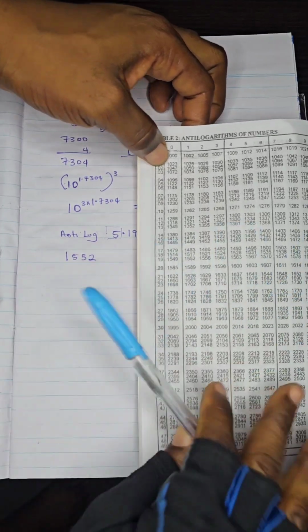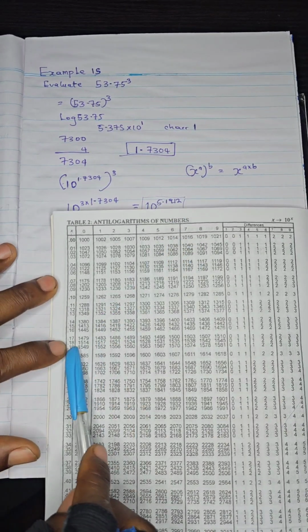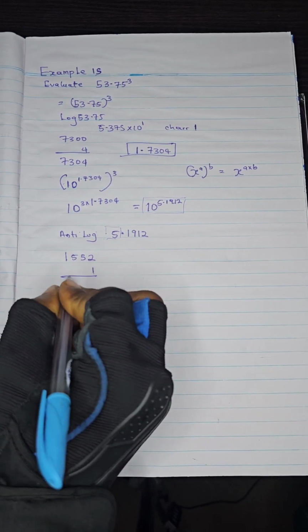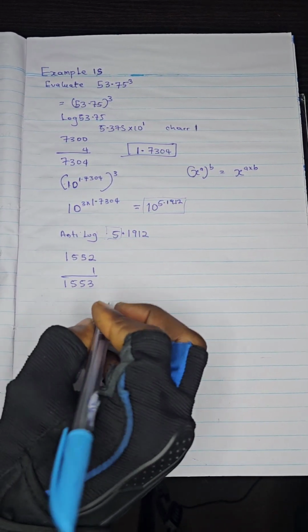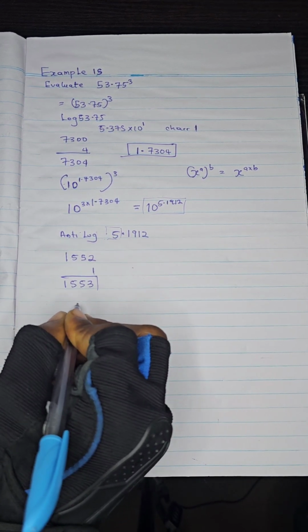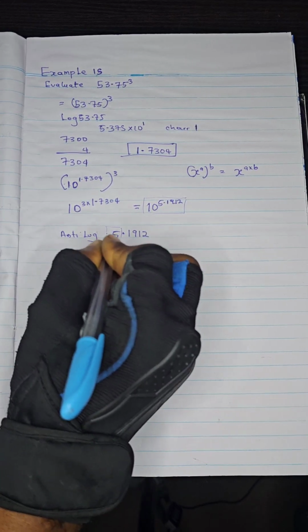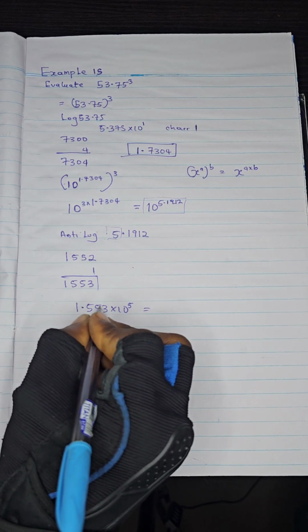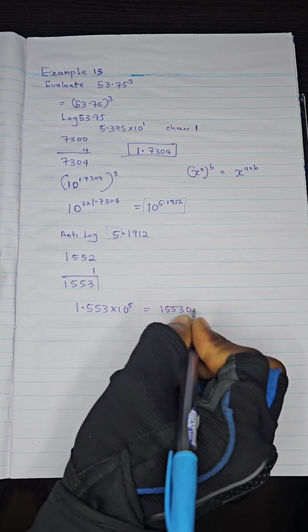The difference is 2. So difference 2 is 1. So we add it, so it will be 1553. So to get your final answer, you now do 1.553 times 10 raised to power what? The characteristic, which is 5, will give you 155,300. This is your answer.